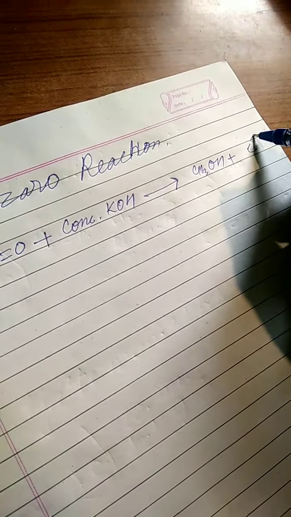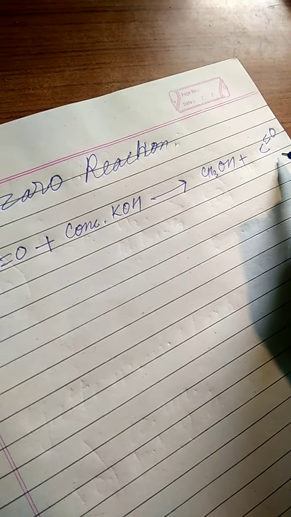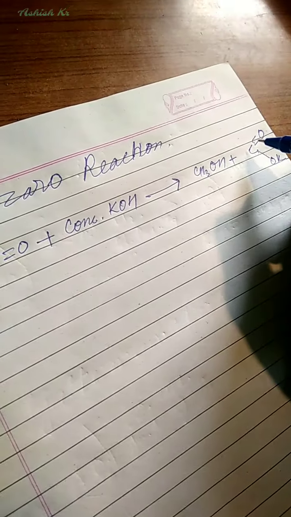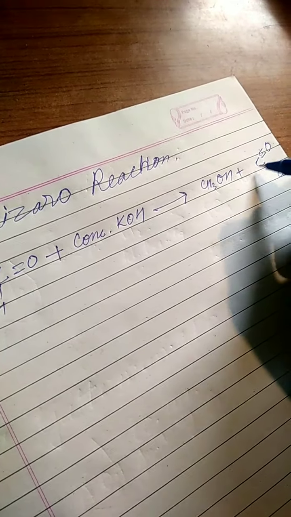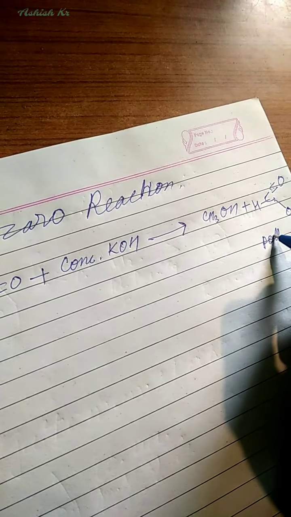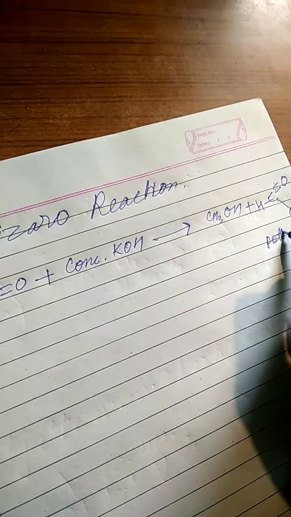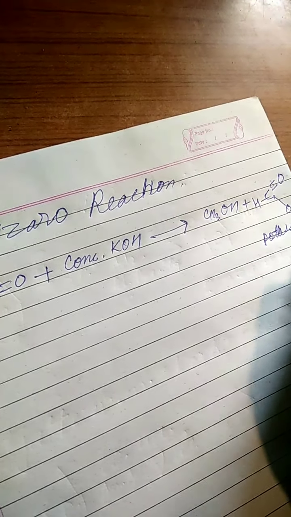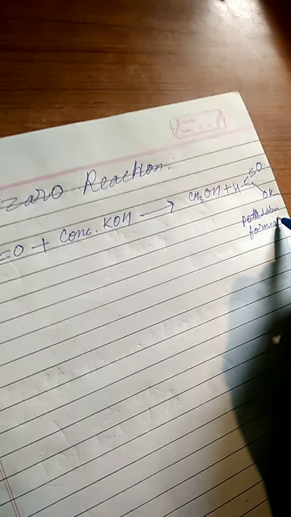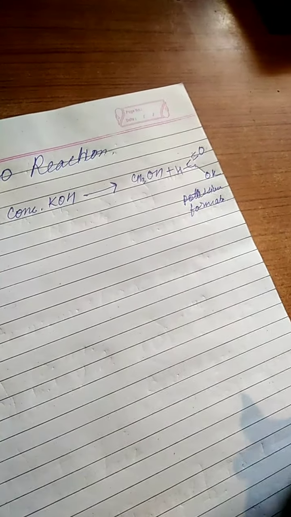Potassium formate is written as C double bond O, with OK, and one hydrogen left. So it is potassium formate.